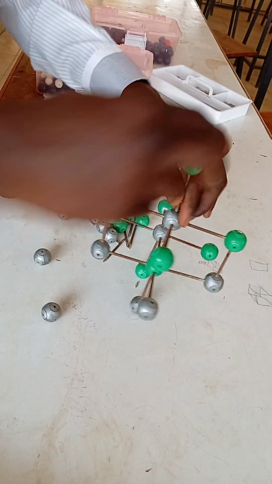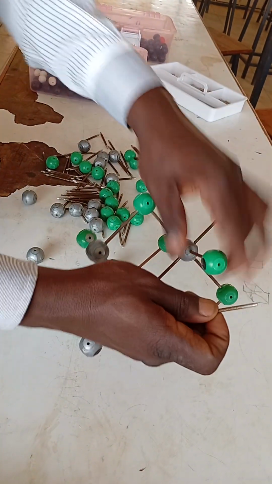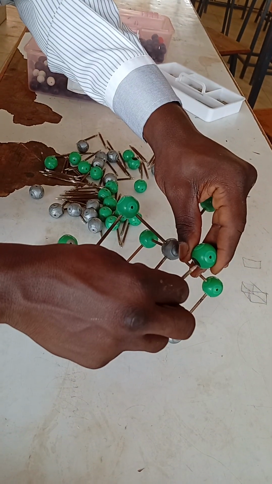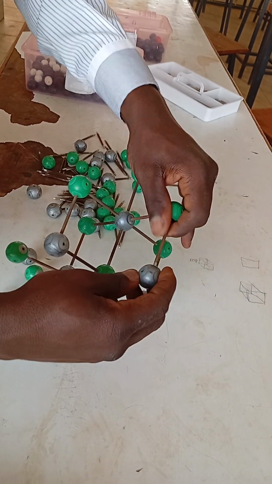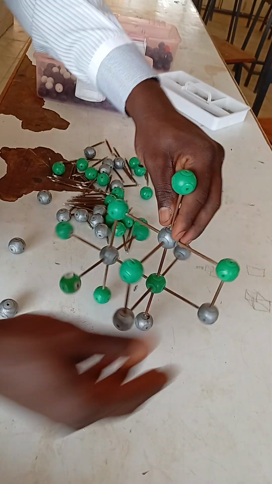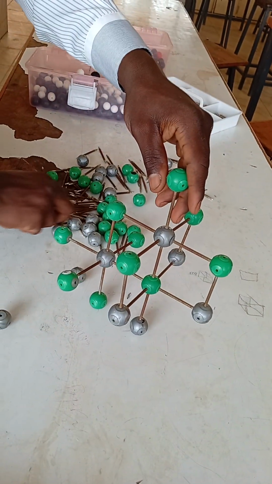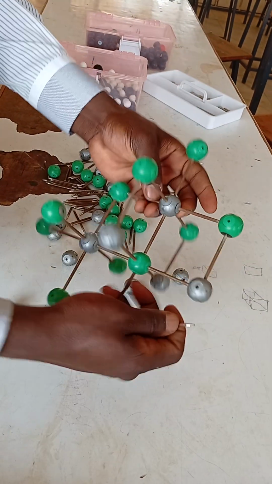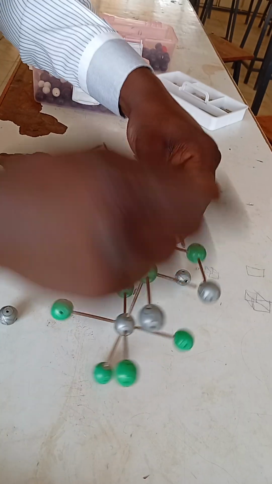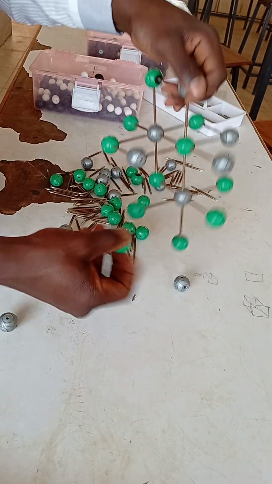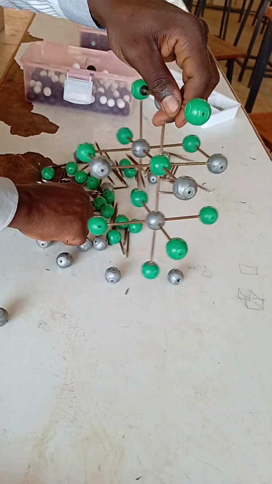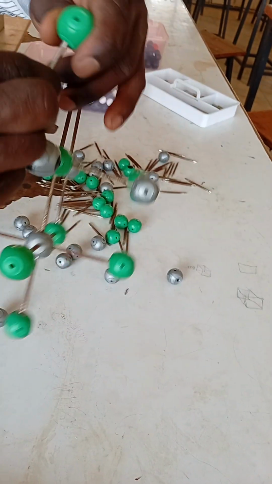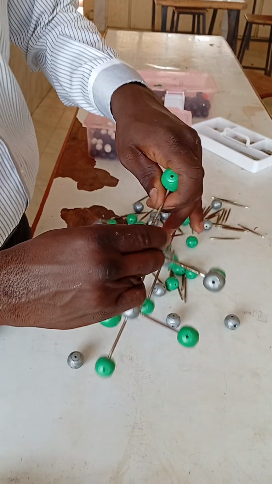Okay, let's go on. Have this bond. Also have this one. Remember, this is sodium. It's attaching itself to chloride ions by strong electrostatic forces of attraction.